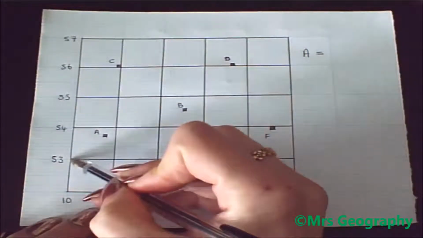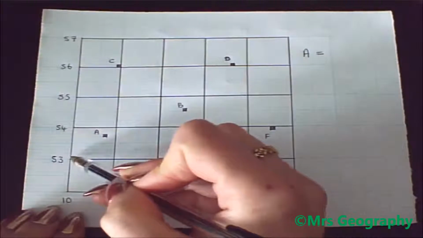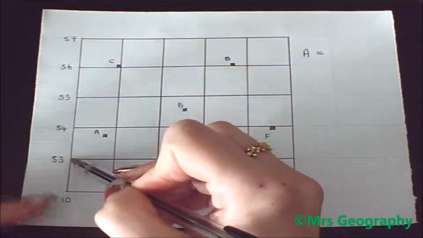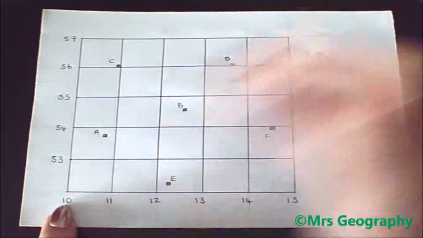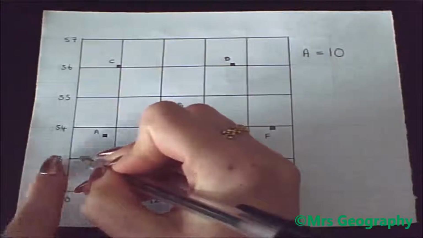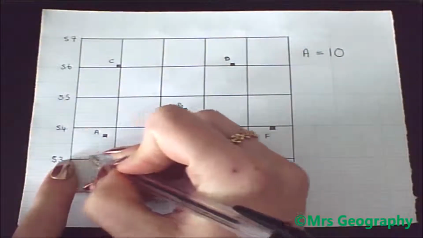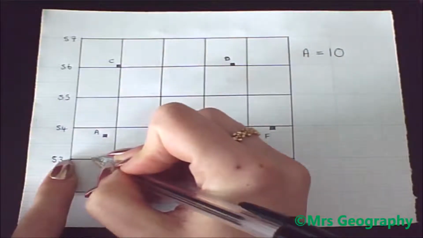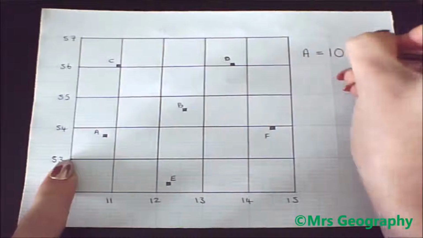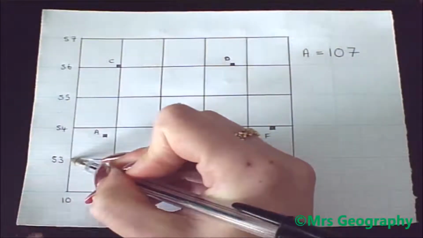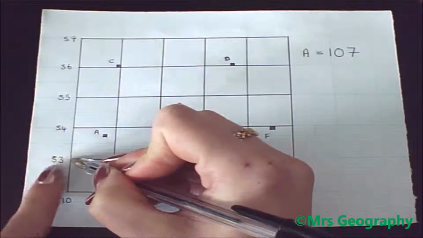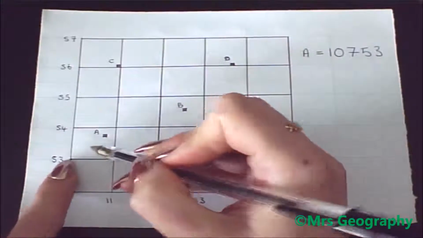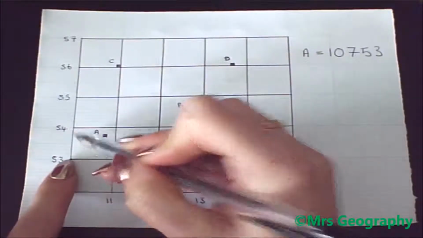Now we know that A is in the grid square here. So we want the bottom left hand corner. So if we go along the corridor, we know that 10 is the first number. Then we go up to the left hand corner and I want to know how far away that point is from the left hand corner. 7. Then I want to know how up the stairs is linked to this corner, which is 53. And then I want to know how far away this point is from up the corner.